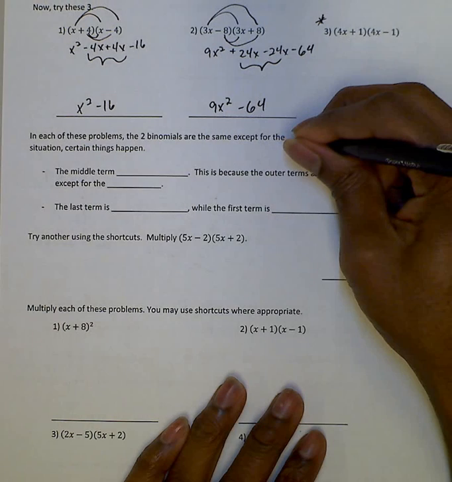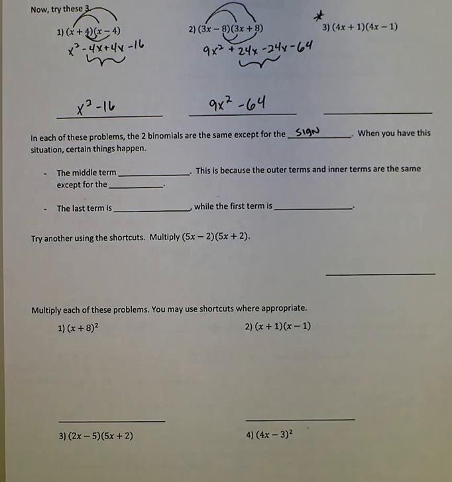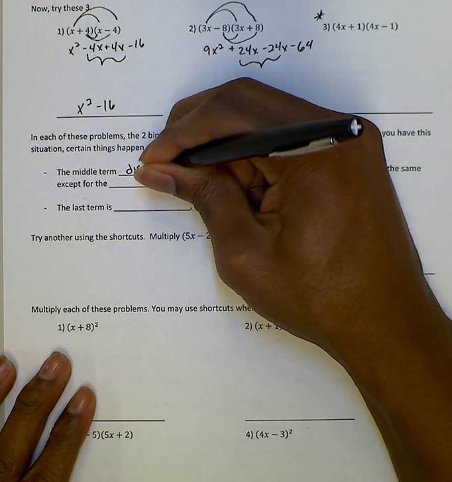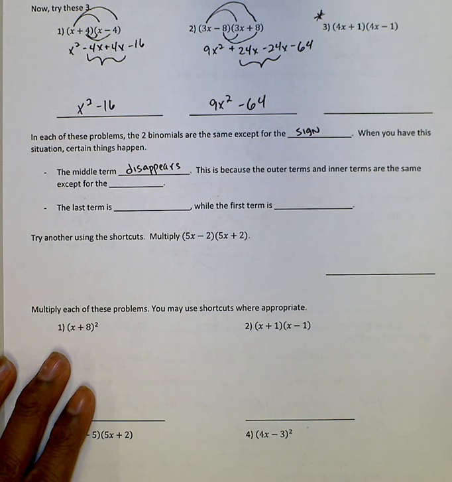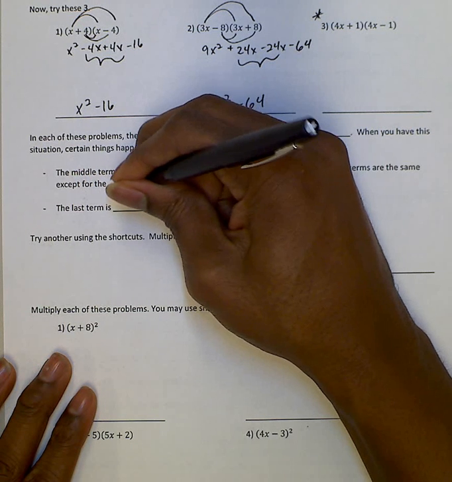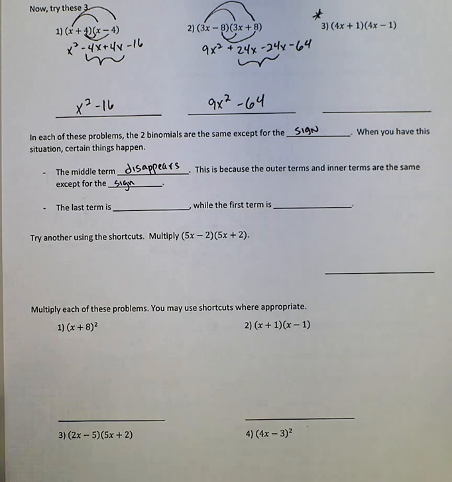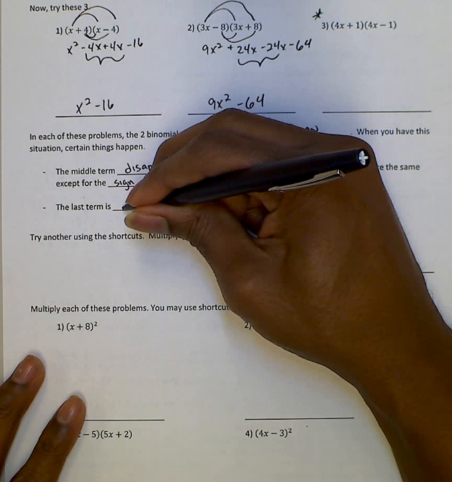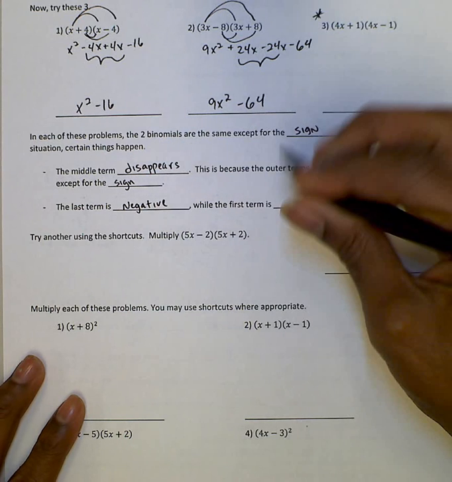Notice the signs in the middle are different. When you have this, certain things happen. The middle term disappears. This is because the outer terms and the inner terms are the same except for the sign. Again, when we have positive 24 and negative 24, they kind of cancel out. The last term is negative, while the first term is positive.